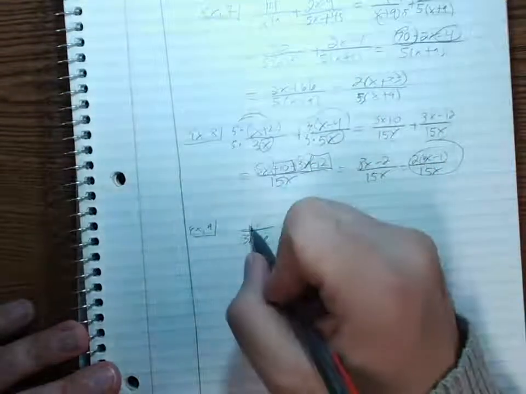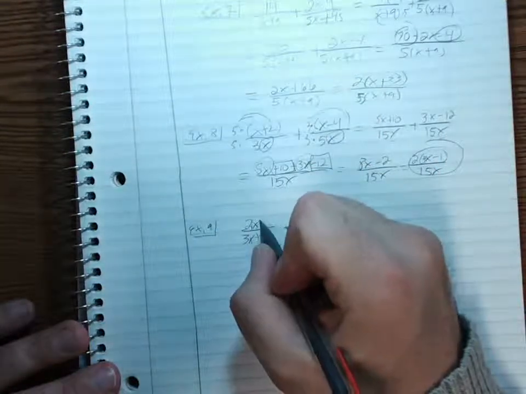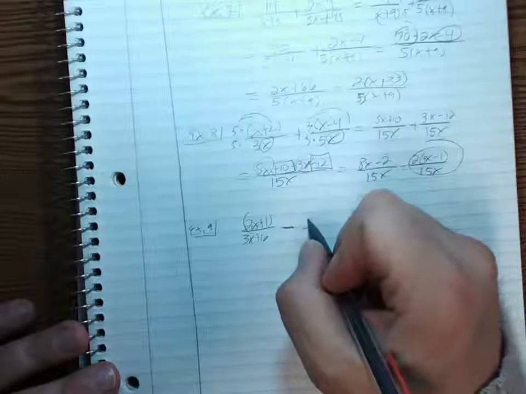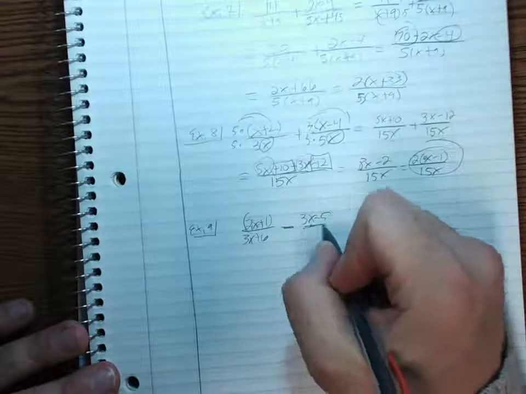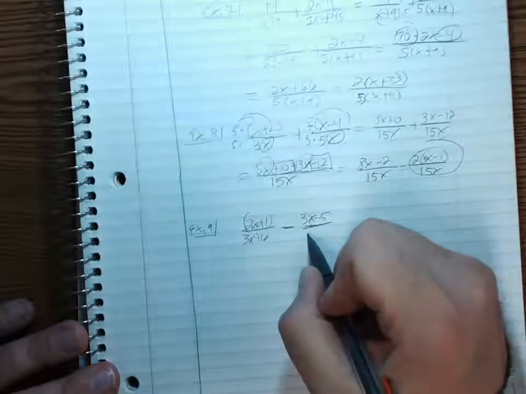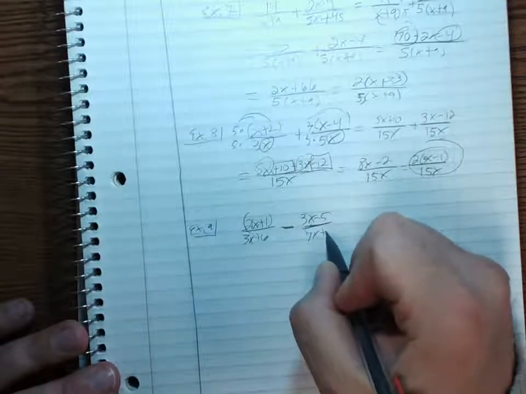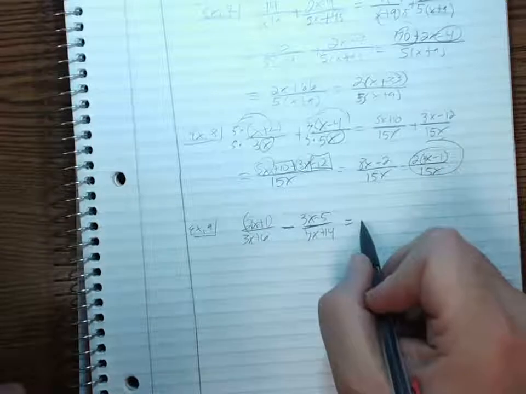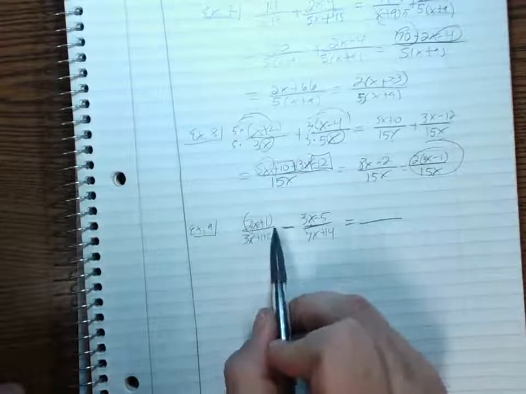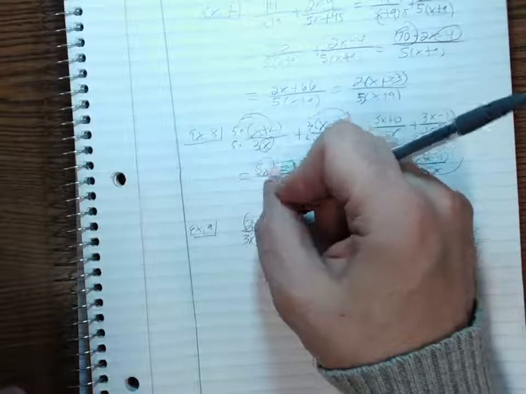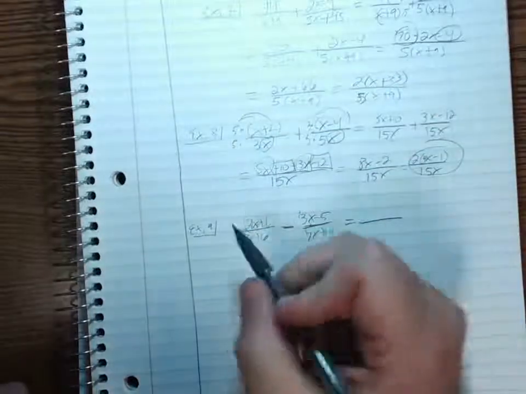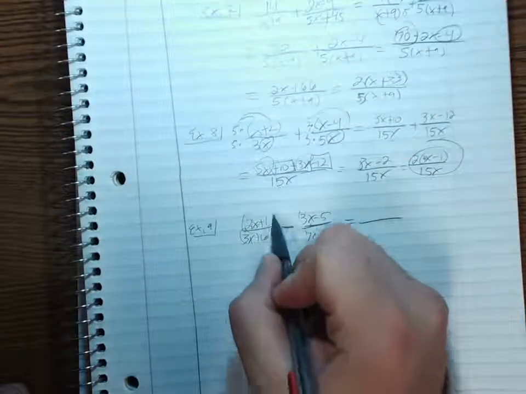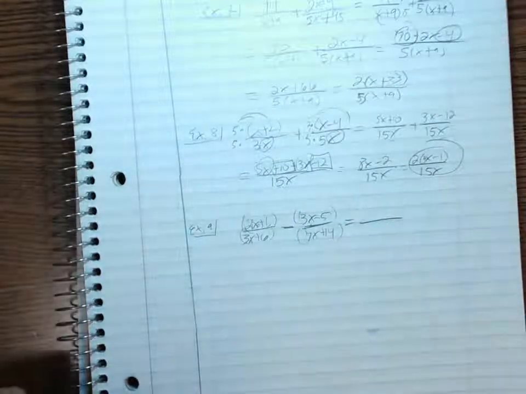I'm changing my mind. Let's do 2x plus 1 and 3x minus 5. Ooh, I like that. And then on the bottom, 7x plus 14. Non-common denominators. The tops, I don't know why I put parentheses there. Maybe because I like parentheses. Just like that. Now I feel better.